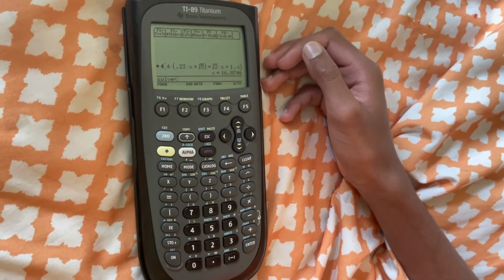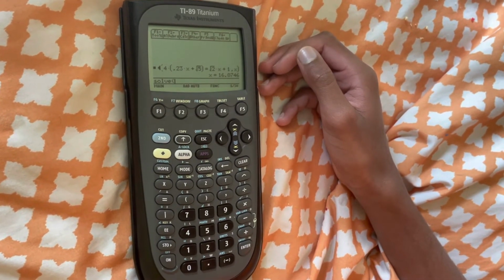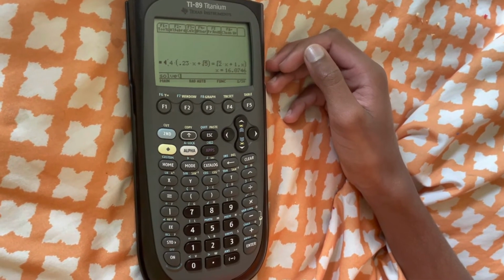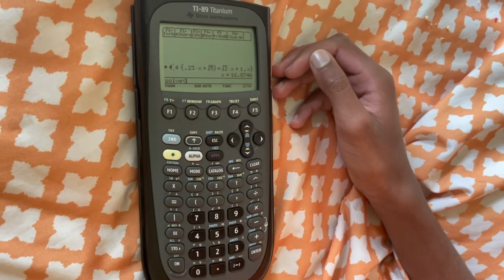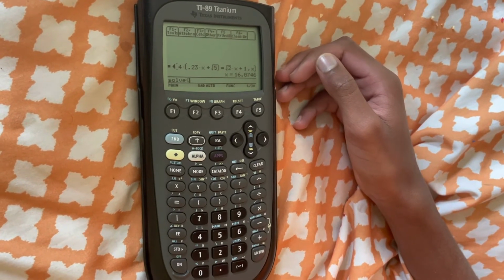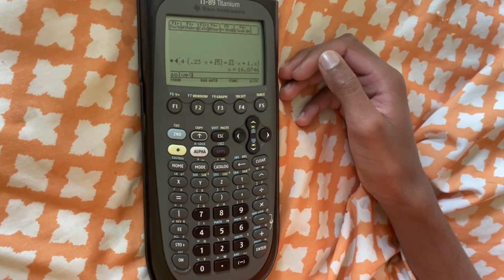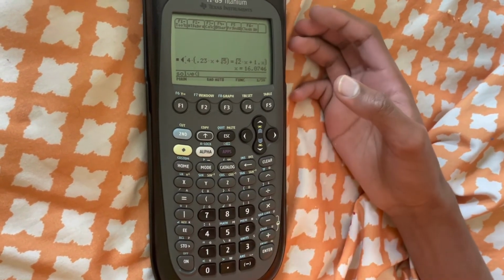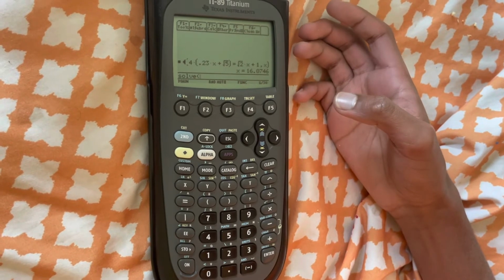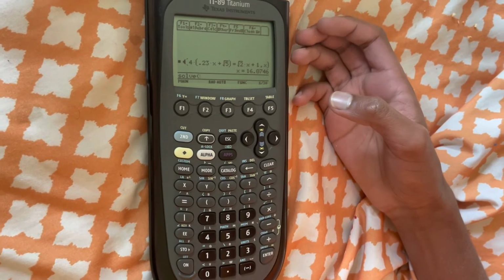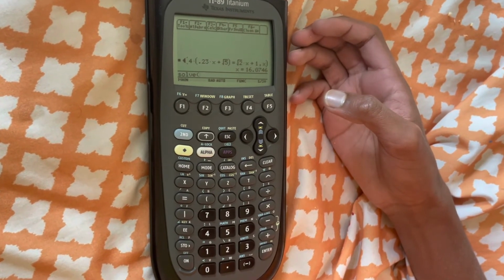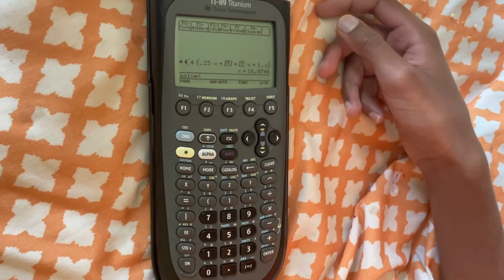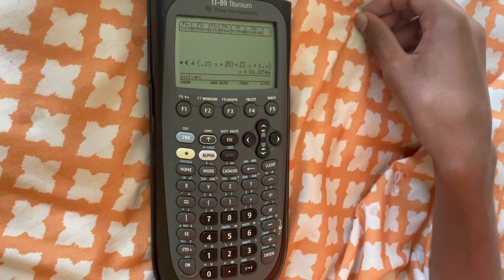Are there any tricks where people can make mistakes? Any place where they might end up making mistakes? Well, I think not much. I think at the end, sometimes people forget to put comma x, because you have to tell the calculator what variable you want to solve for. But if you forget to put comma x at the end, it'll tell you that there are too few arguments.